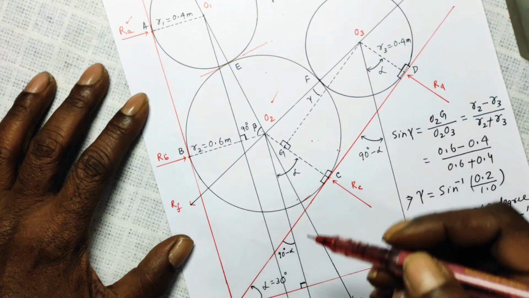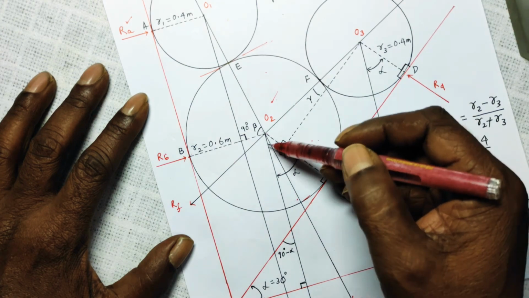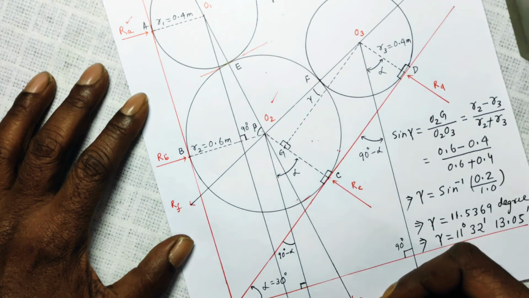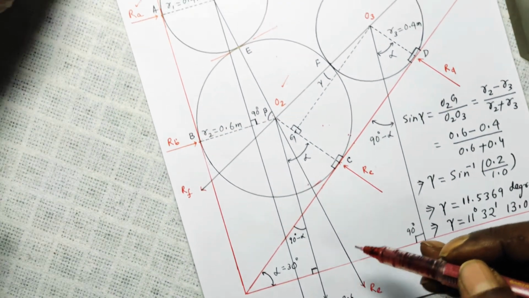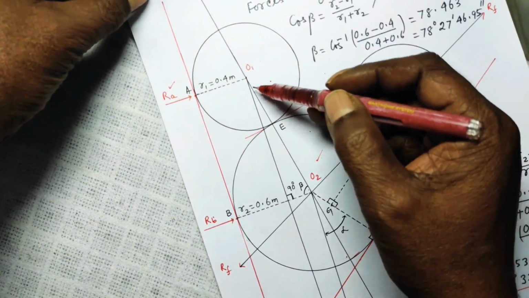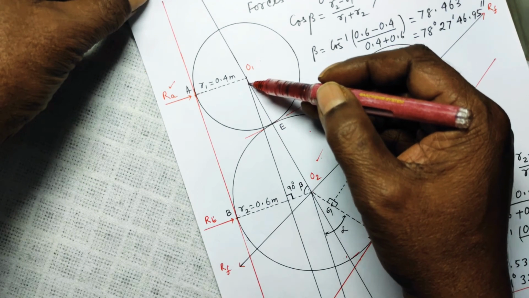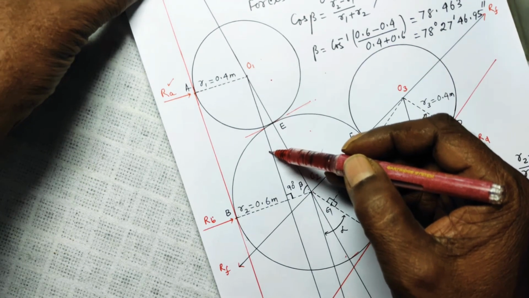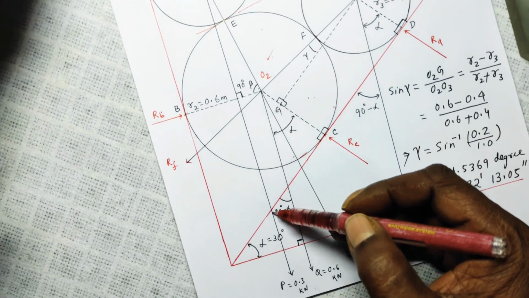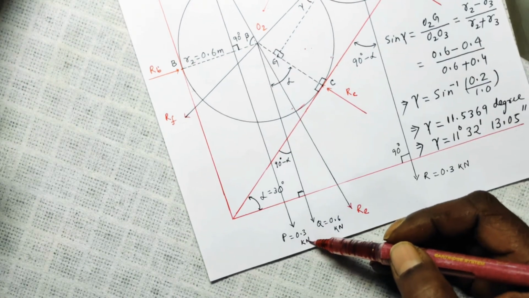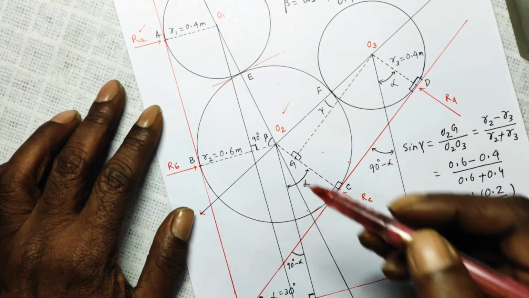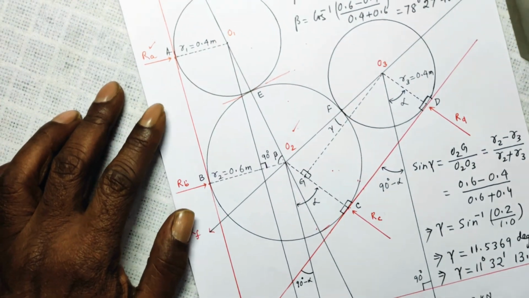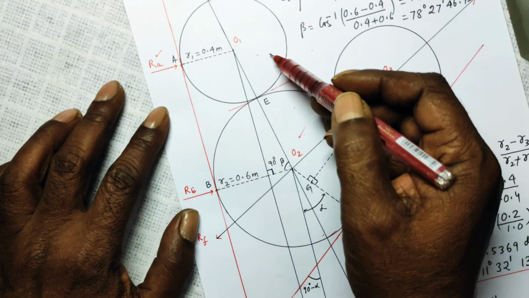Now, the weight of this one is vertically downward, given as Q, that is 0.6 kilonewton. The weight of the first one from the center of mass is vertically downward, and is given as 0.3 kilonewton. So for this sphere we have three forces.